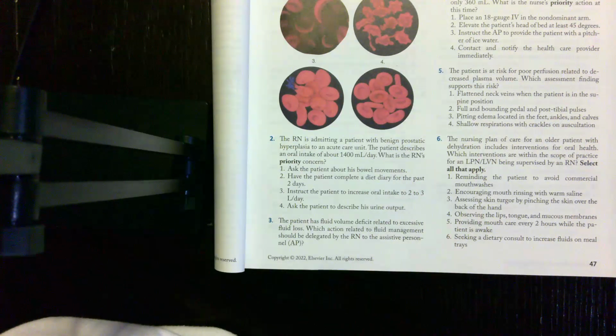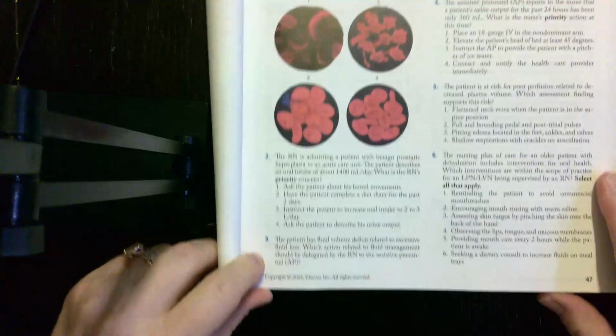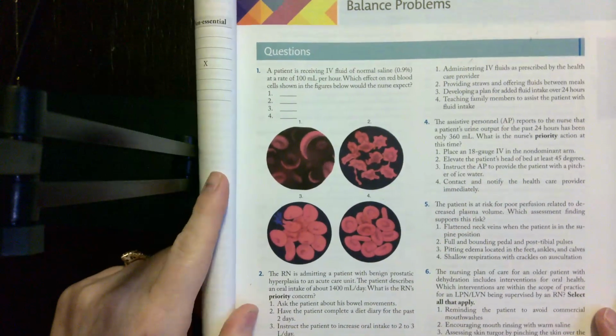Number 3, the patient has a fluid volume deficit related to excess fluid loss. Which action related to fluid management should be delegated by the RN to the assistive personnel known as the AP? Let's look at your options.